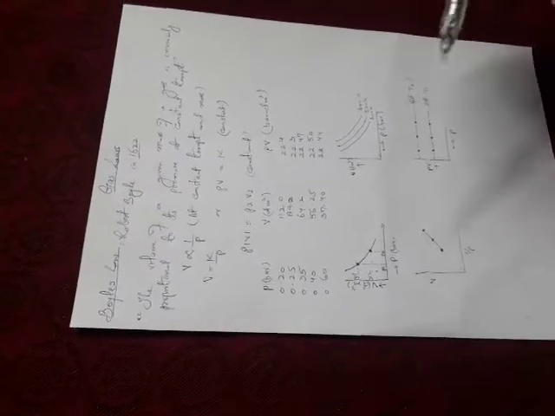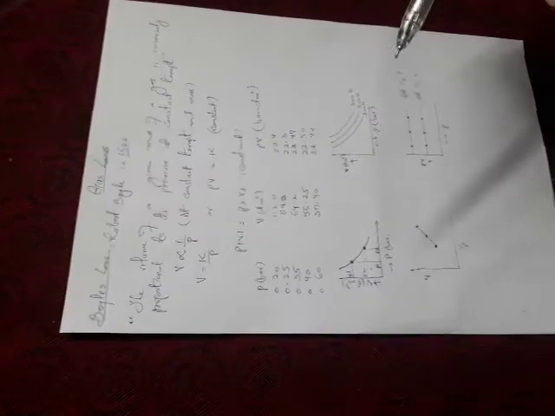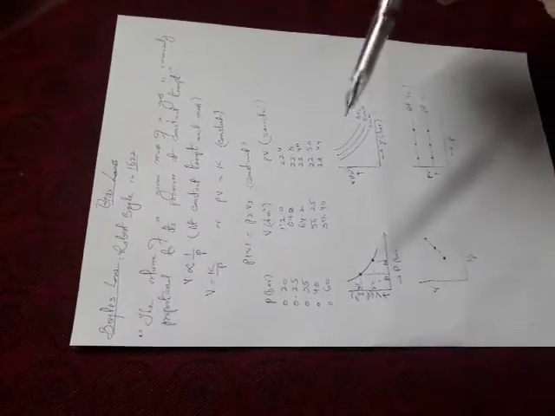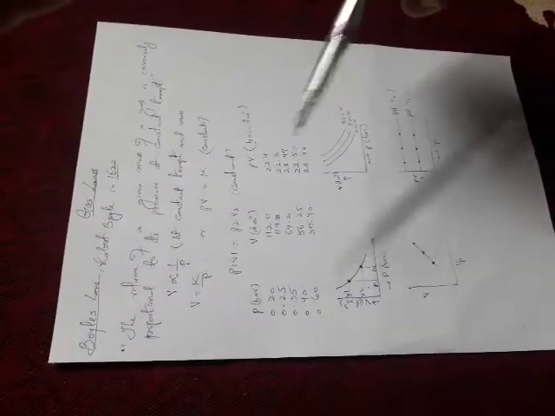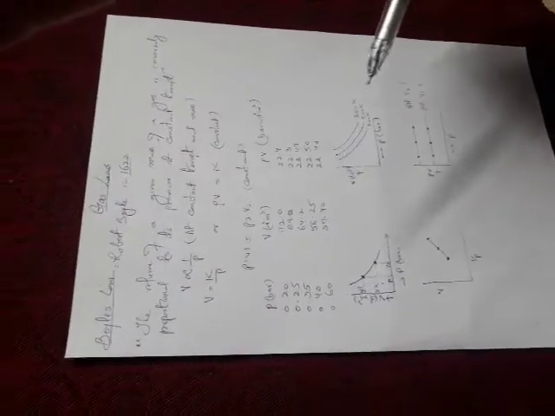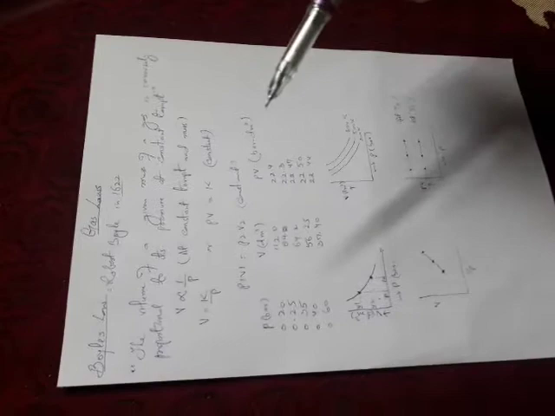Our today's topic is about these gas laws. The behavior of gases can be described by these gas laws, and these gas laws are of various types. We have Boyle's law.